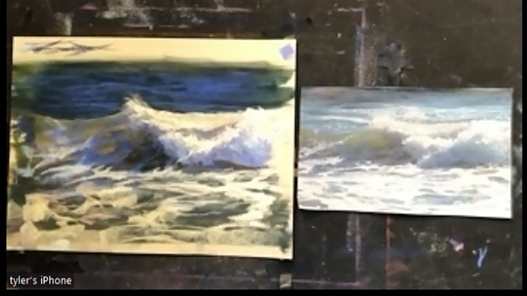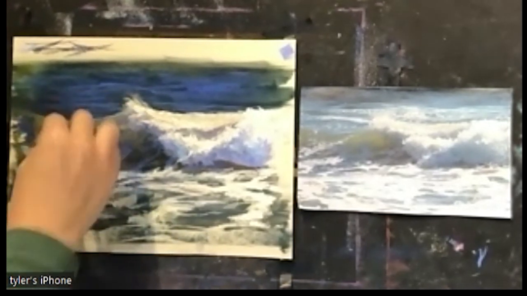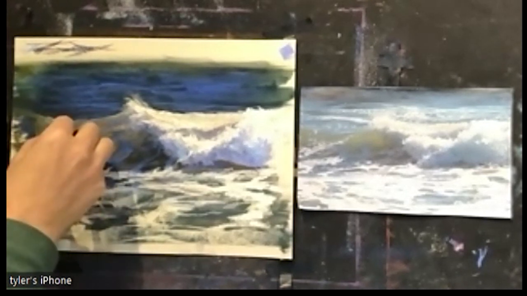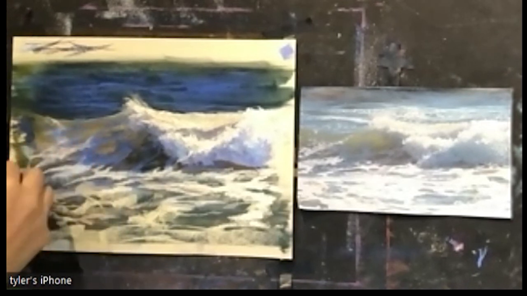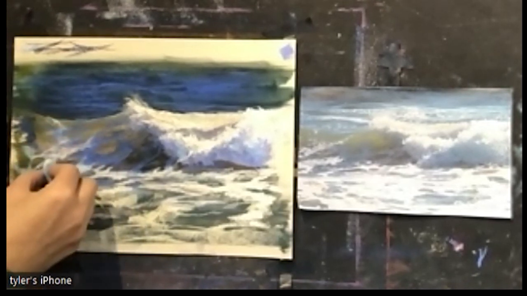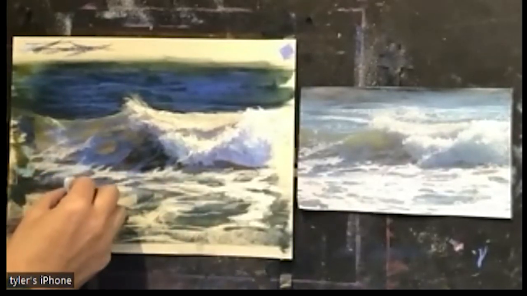But it's tough. It's taken a while, and the one thing that I can say about these waves, please keep practicing them, because there is a lot that you can learn from doing them.